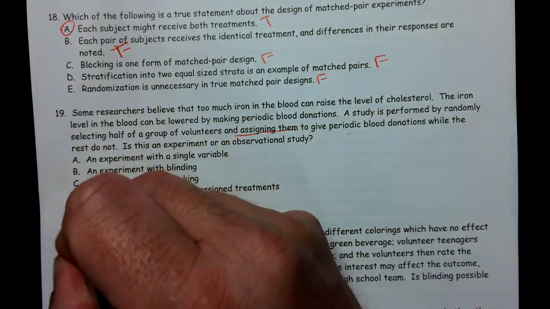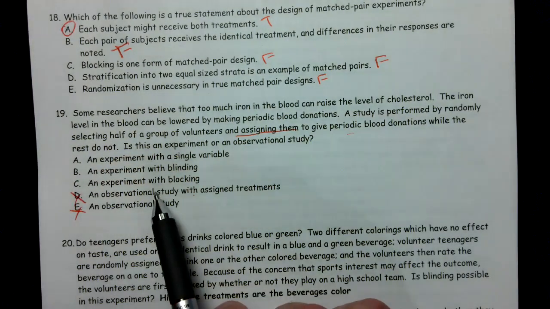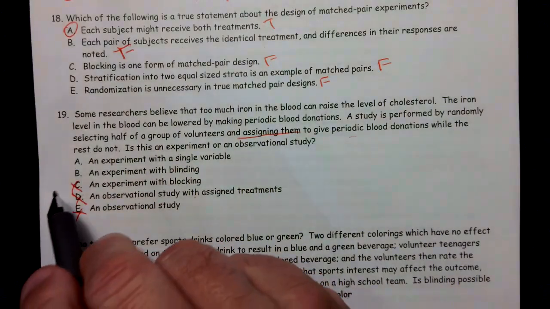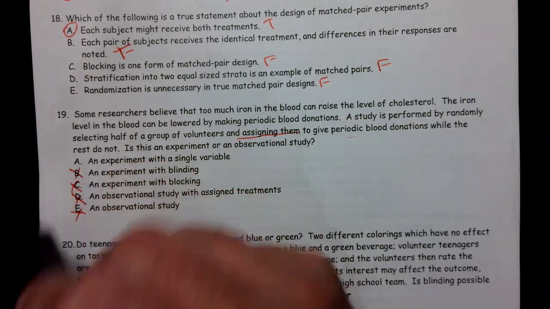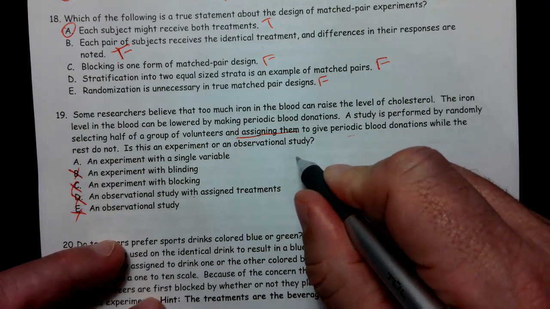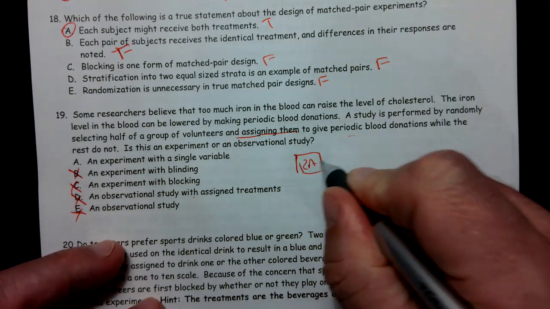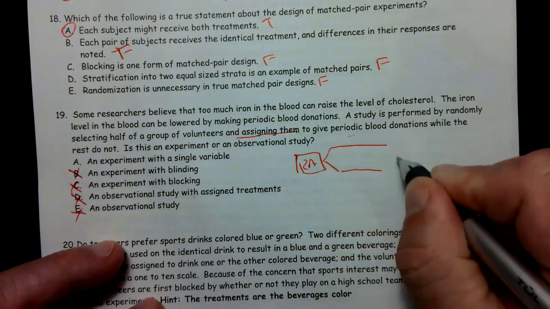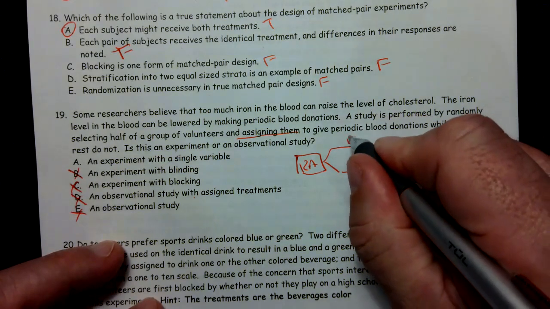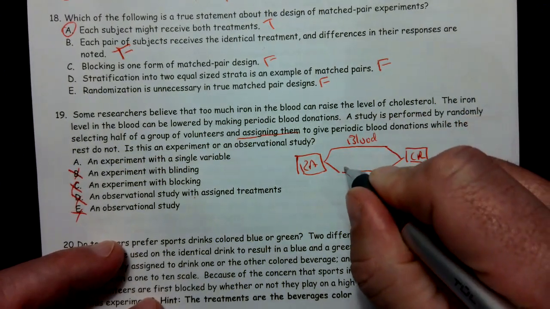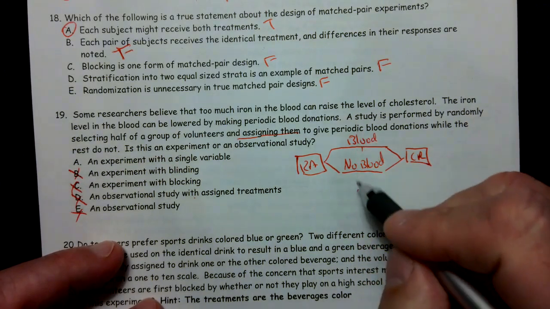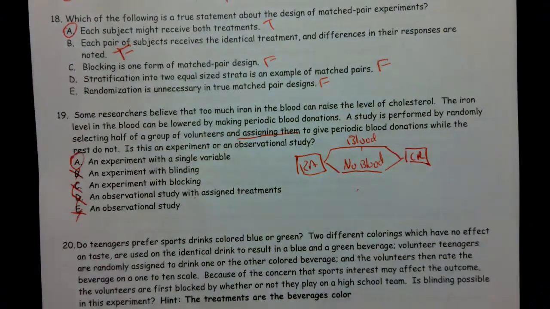So first off, that gets rid of D and E because those are observational studies. It doesn't mention anything about dividing them into groups, so no blocking. They're giving blood, so they're probably not blinded. And in this case, we can say it's a single variable because they either give blood or do not. So we have random assignment. We're going to compare cholesterol levels, and they either give blood or no blood. So in this case, I only have one variable. So 19 is A.